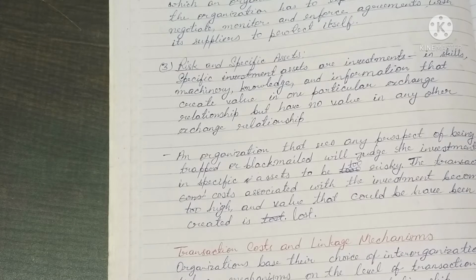So there is a greater risk if the use of a particular knowledge, skill or machinery is going to be limited. If in the environment the requirement for those skills, machinery and information decreases, then the organization will be at a disadvantage.